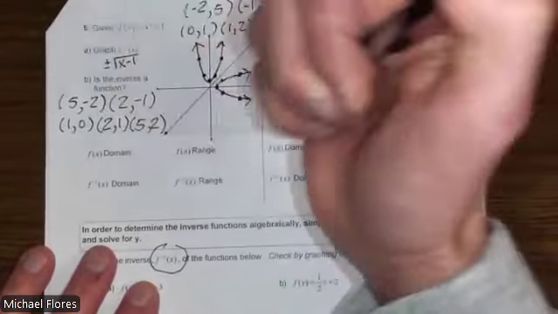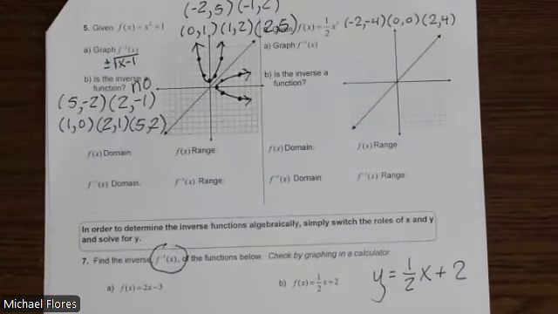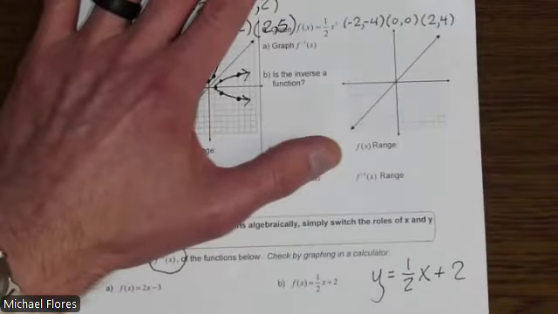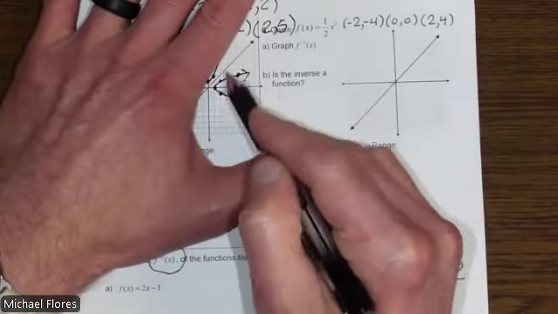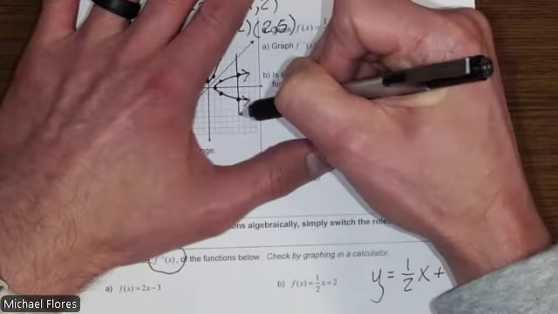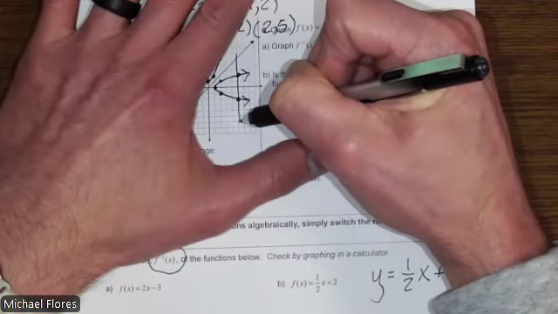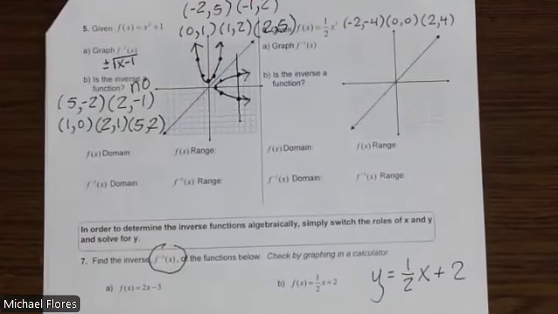So no, the inverse is not a function. Now, if they just gave you the graph, however, you could tell if it's a function or not by performing the vertical line test. And if it crosses your graph more than once, you know it's not a function.